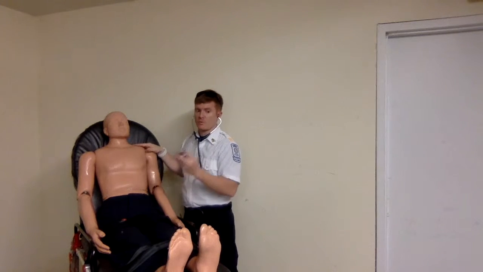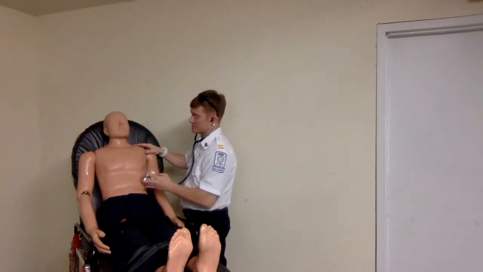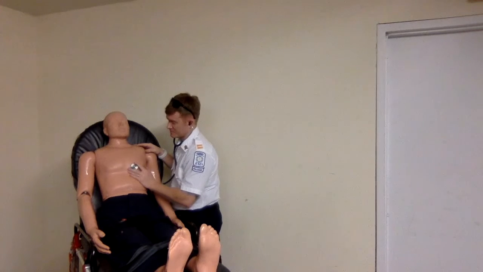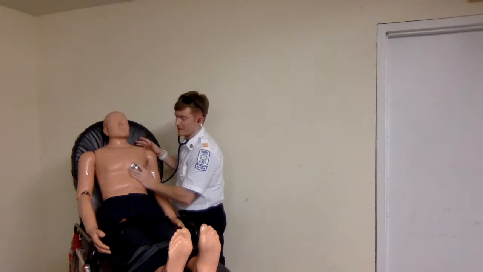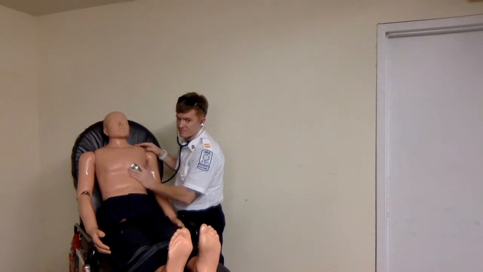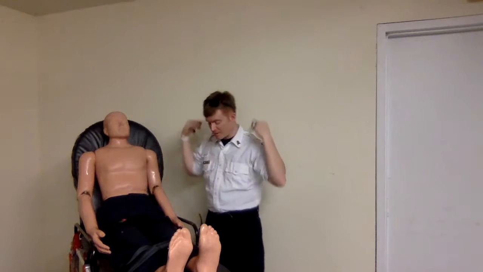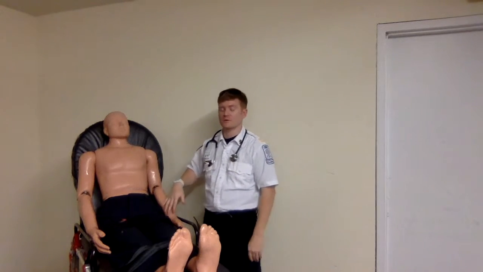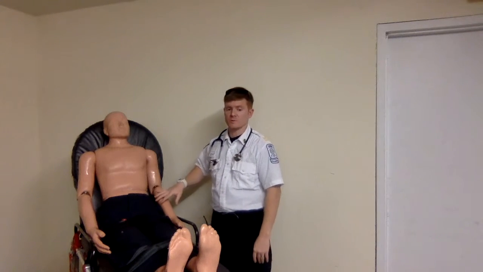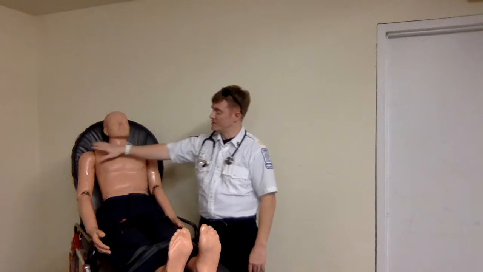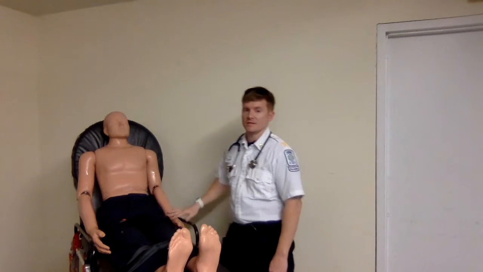And when they lean forward, I want to auscultate for heart tones, noting the rate and regularity of it. After we have assessed that, the next thing that we want to do on the anterior side is assess for mobility in his arms.